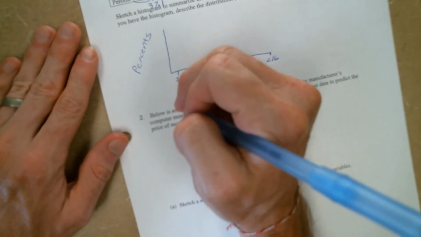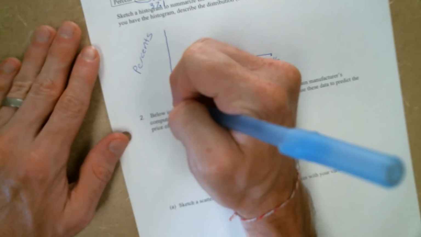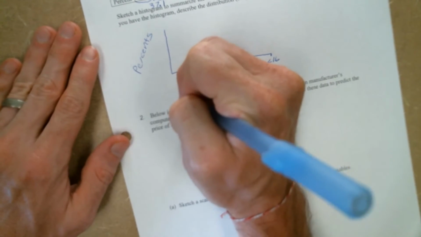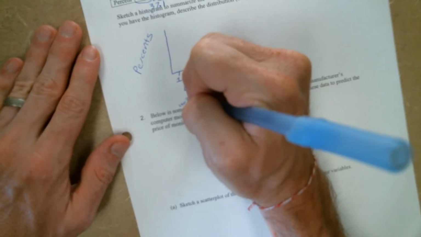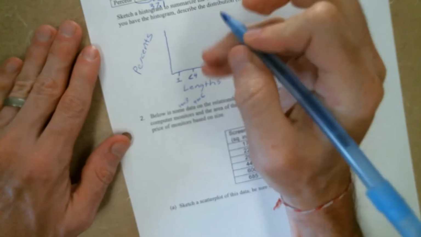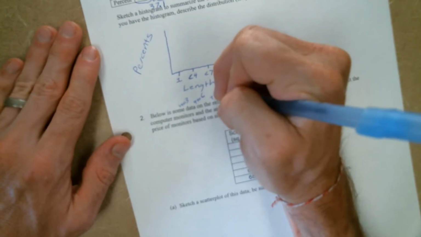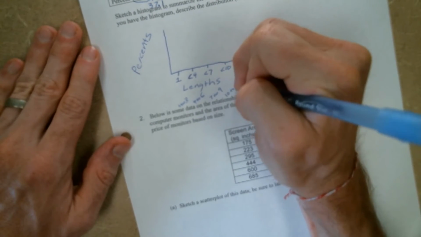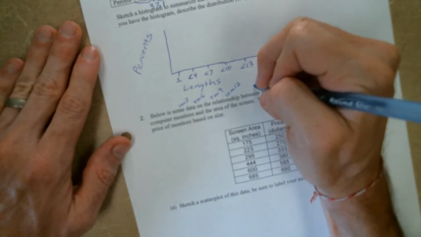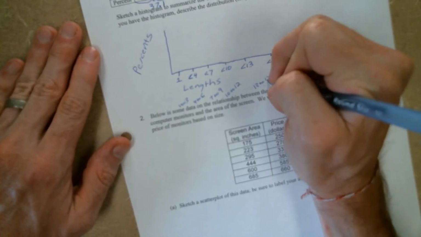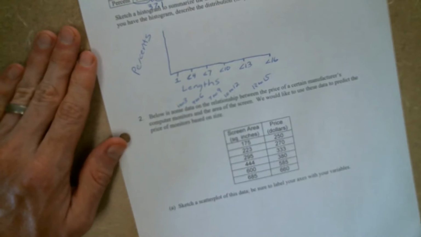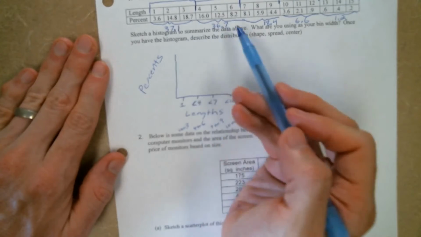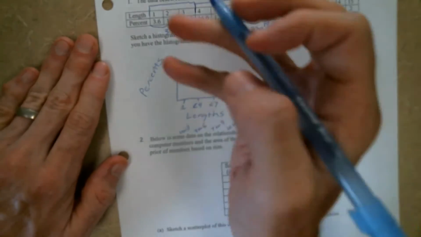The other way is I could have just labeled underneath each one: this one is 1 to 3, this one is 4 to 6, this one is 7 to 9, this one's 10 to 12, and this one's 13 to 15. And then I'm just making the bars that go up to the height that I've already calculated up here.